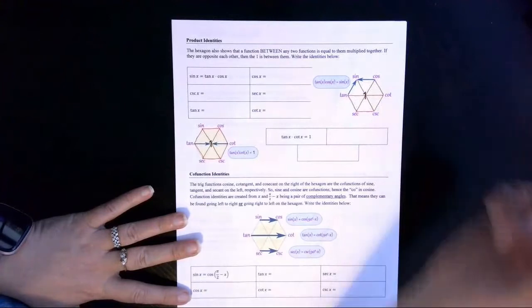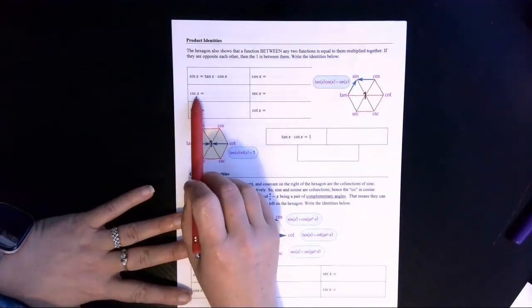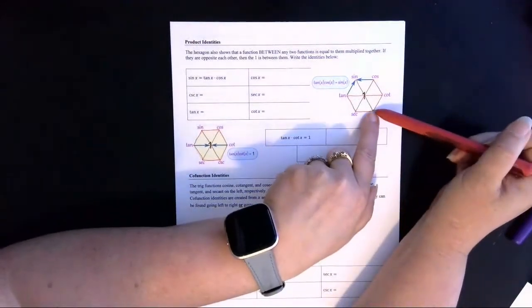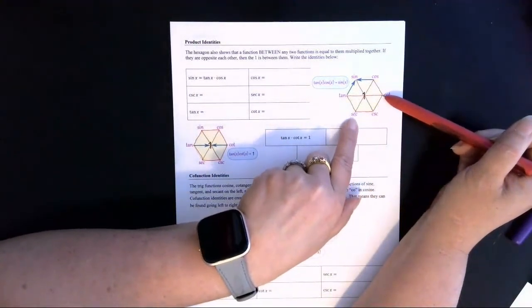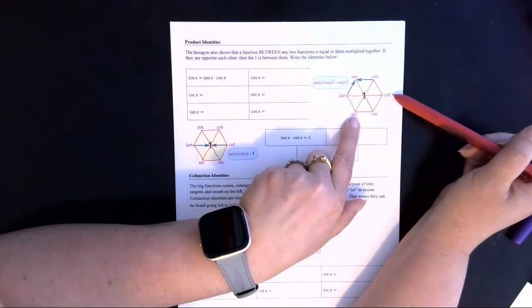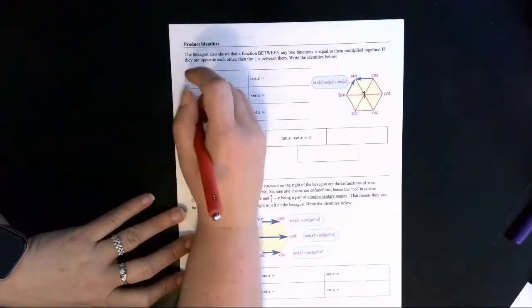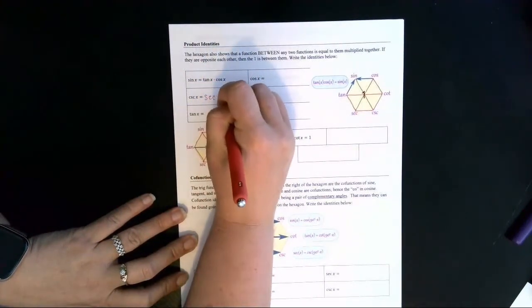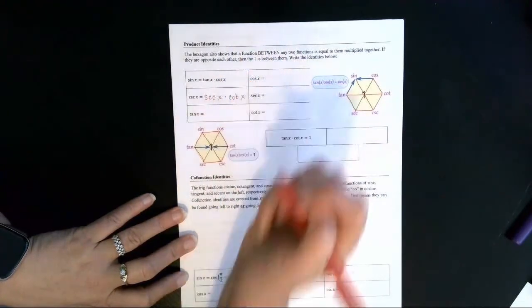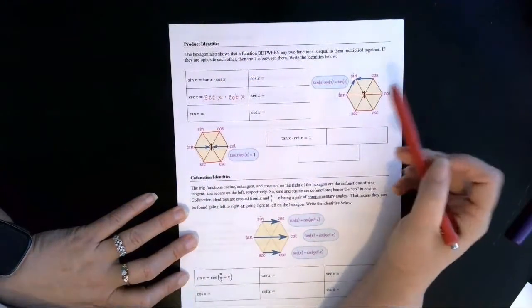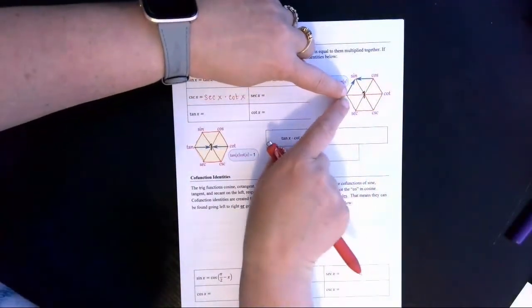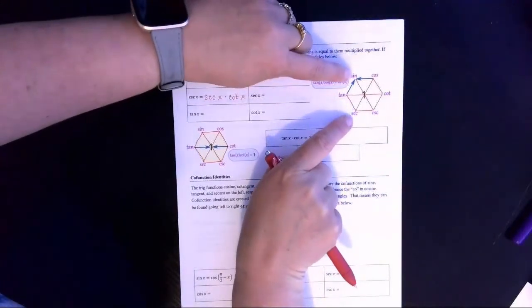If I use that relationship for the cosecant of x, here's my cosecant vertex, and I go out from there to the right and left, and that means it's the product of the secant and the cotangent of the angle. So the cosecant of x is secant of x times cotangent of x. If we use that relationship with the tangent, here's my tangent vertex, I go like a hinge right out to the left and the right, and that's the product of the sine times the secant.